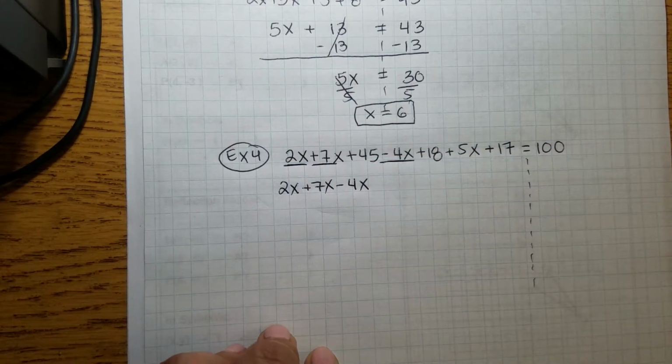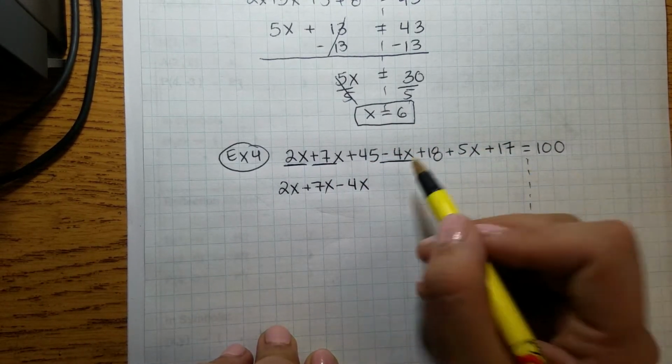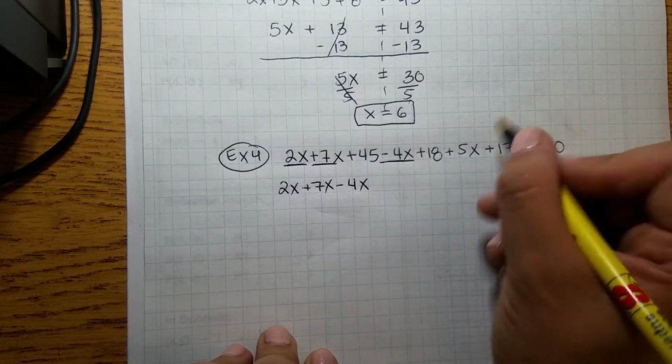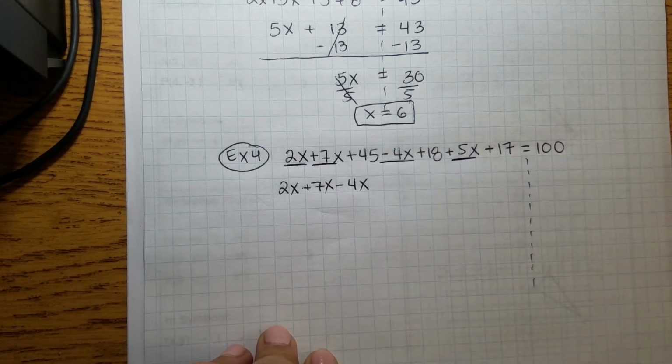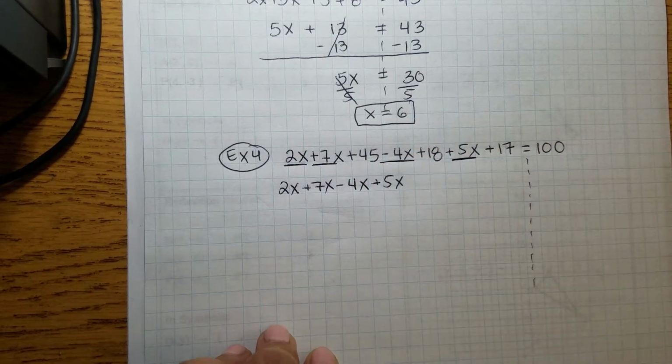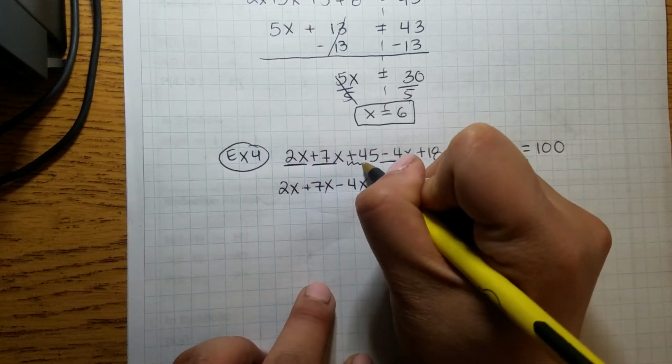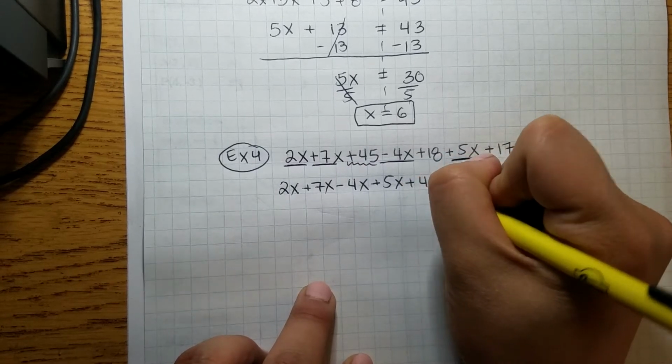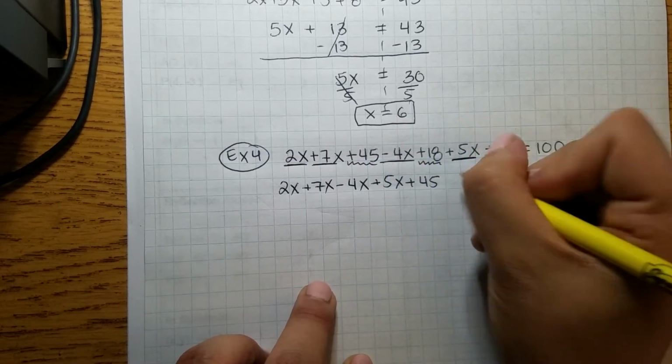Plus 5x. Can we combine any more x's? No, those are all the x's. What about the numbers? What numbers do we have? 45. What else? 18.